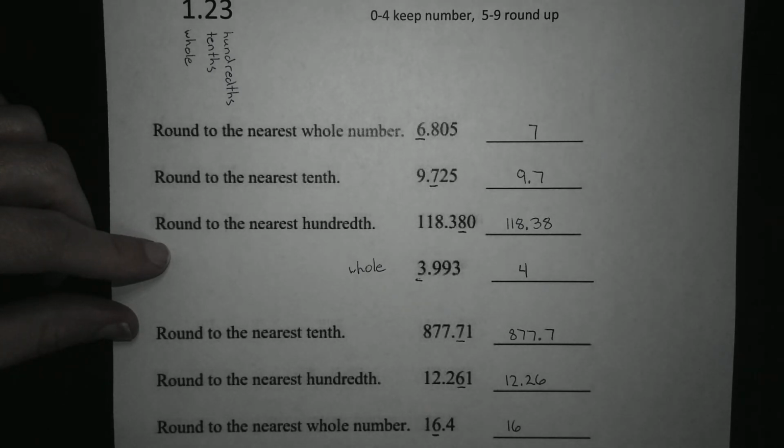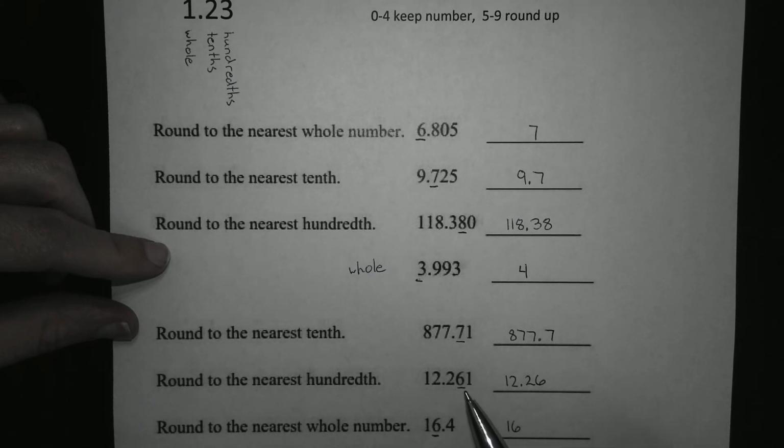Alright, so let's hope you've come up with these answers. All of these numbers were actually rounded down. So when we rounded this one to the tenths place, here's our tenths place. We look behind, it's a 1, which is not enough to round it up. So it's going to stay at 7, and the 1 goes away.